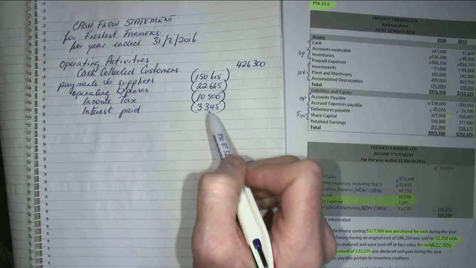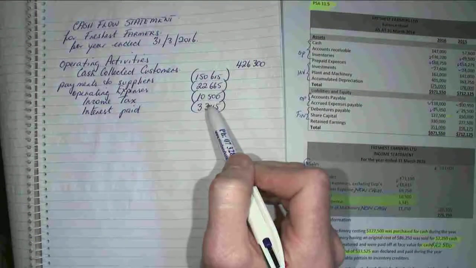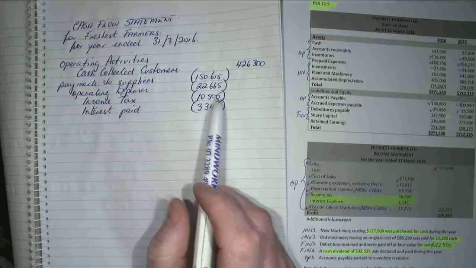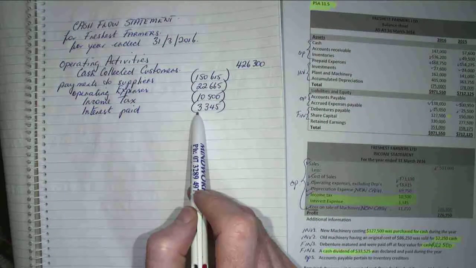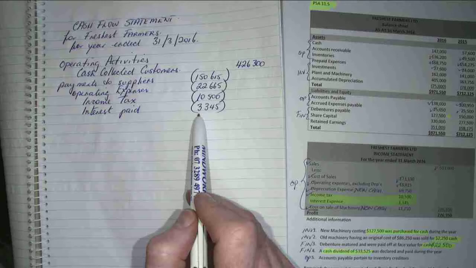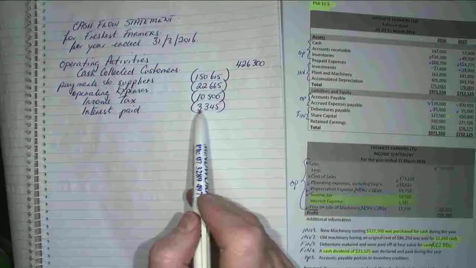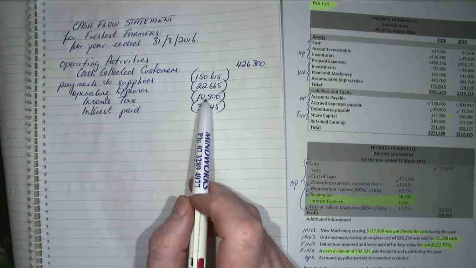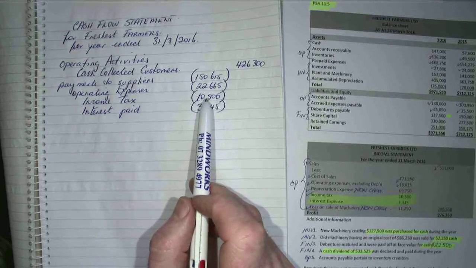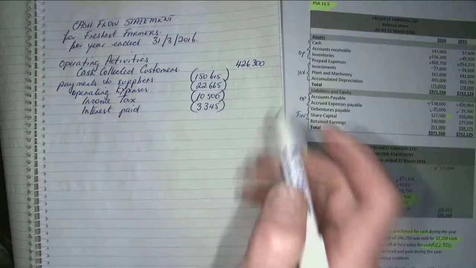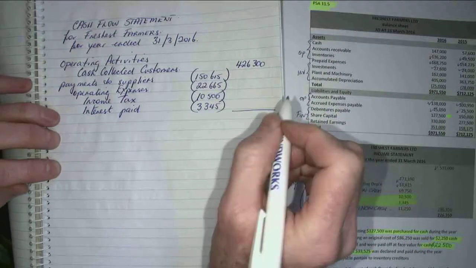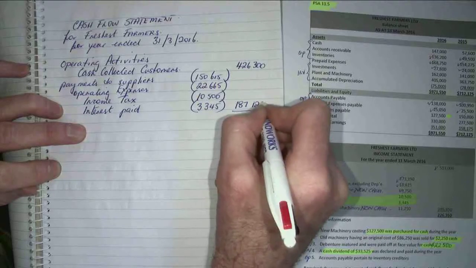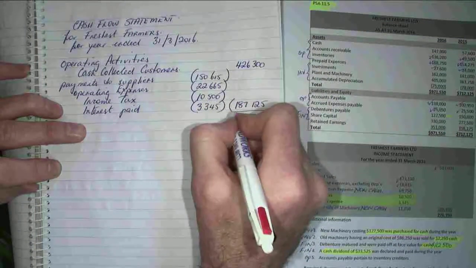Now, can someone do me a favour and add up my cash payments? What do we get? $187,125, and that's obviously a cash outflow.